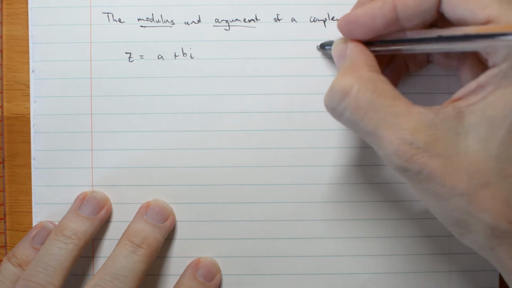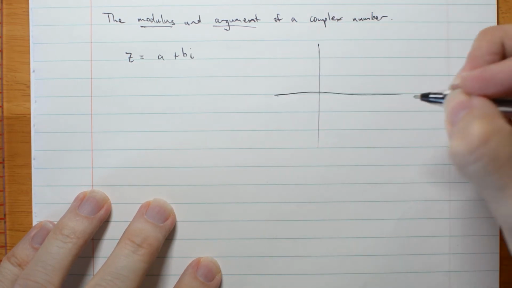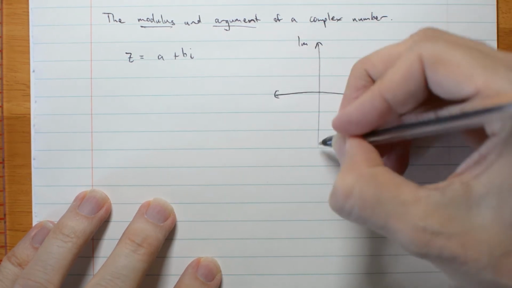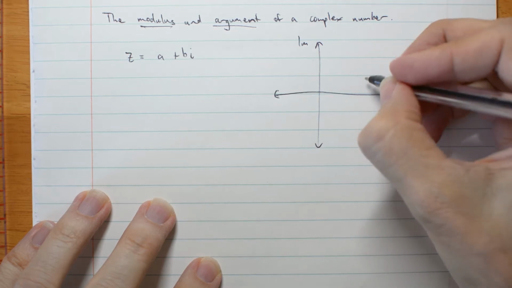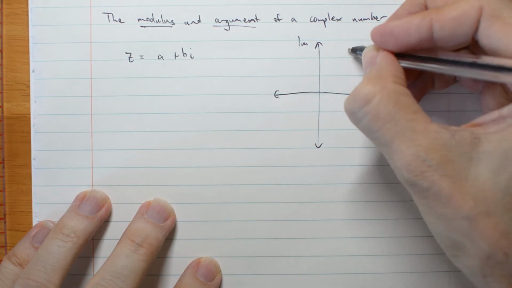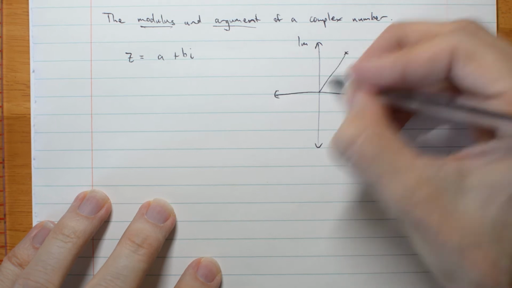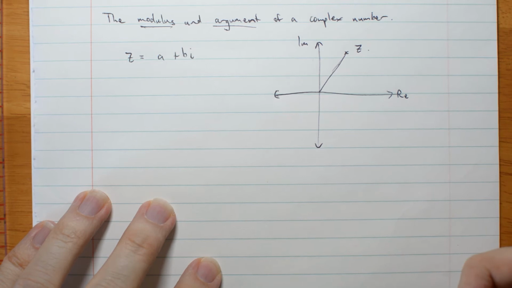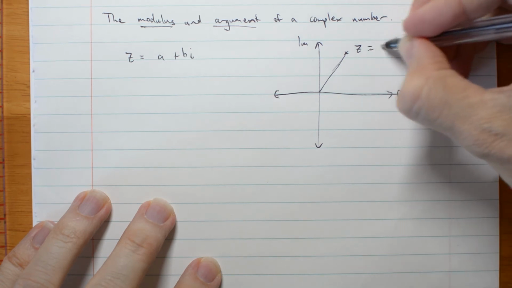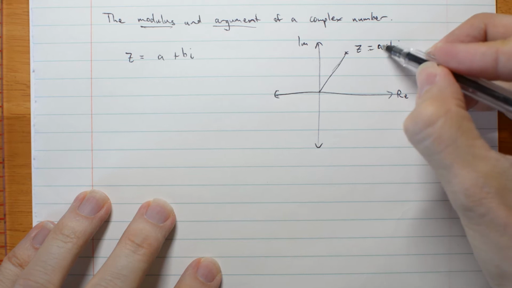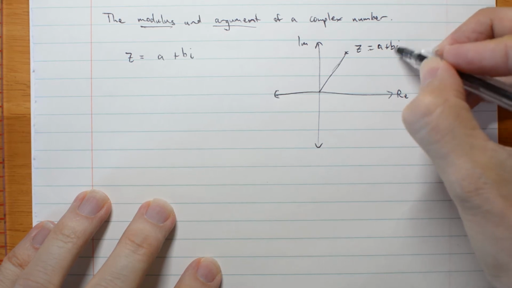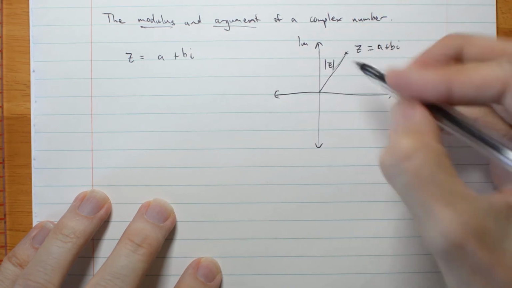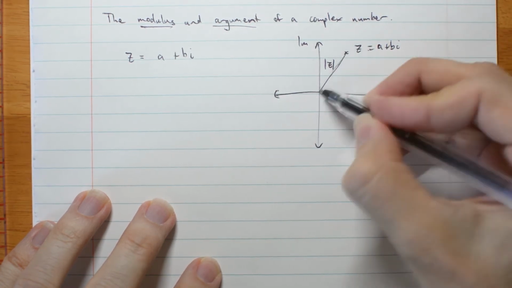Well, if I'm going to draw this on an Argand diagram, this is my real axis and my imaginary axis, then my number z is, doesn't really matter, over here somewhere. That is z. It's a plus bi, so its horizontal coordinate is a and its vertical coordinate is b. The modulus is the length of this line, its distance from the origin.